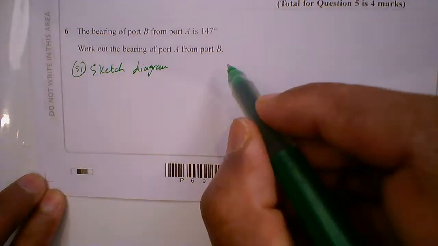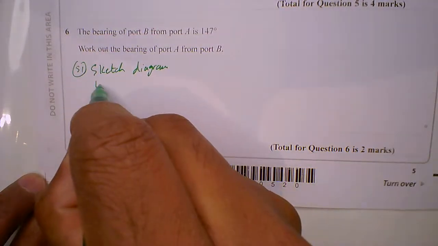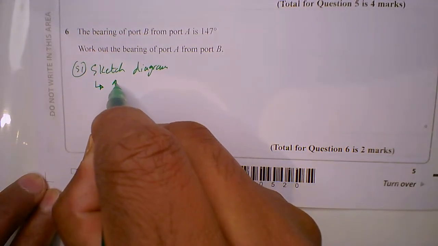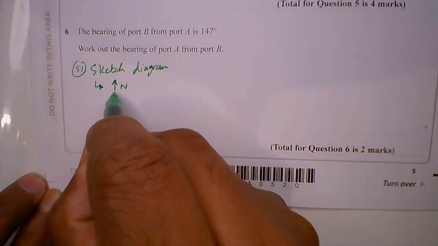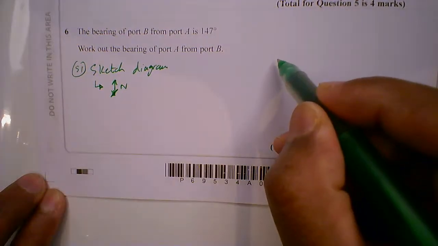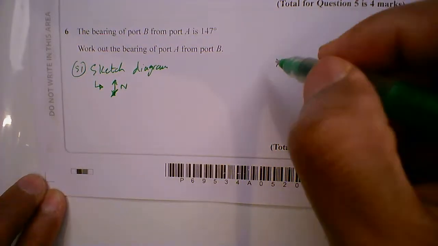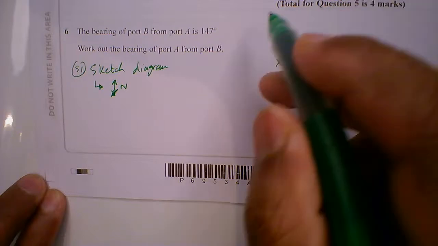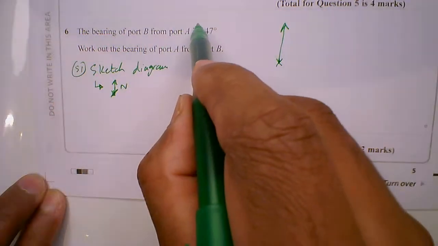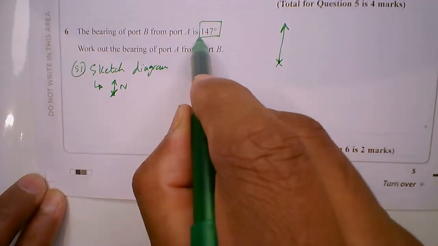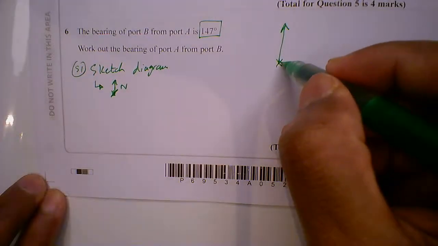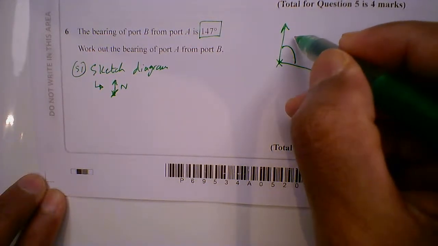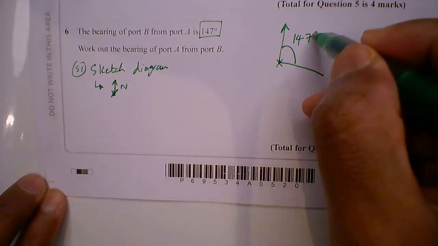So bearings always start from north. Okay, let me write that down. So north is what we need to put here. So let's do this from north. And the bearing of port B from port A is 147. So this is 147 degrees.